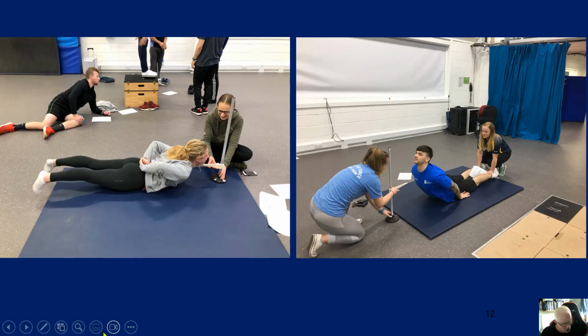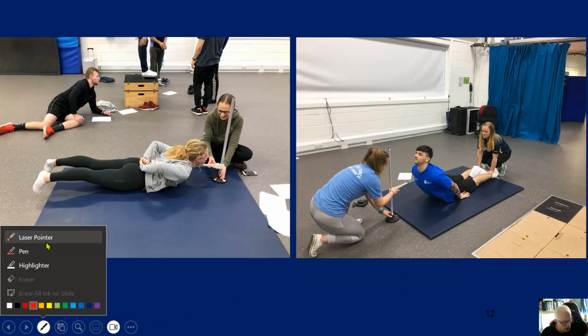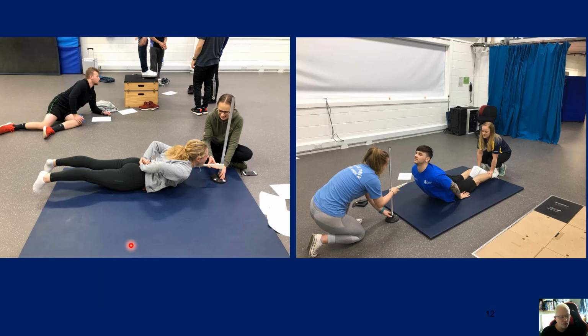Now, these two examples are the alternate. So this is with the participant in the prone position. They can do this in a couple of different ways, but what we've got is this device. They perform the position where they're trying to keep the lower part of the body on the ground. We'll talk about the difference between these two in a moment. They're raising the chest up, and then we slide this device in and we measure the distance between the chin and the ground. And that then gives us our measure.